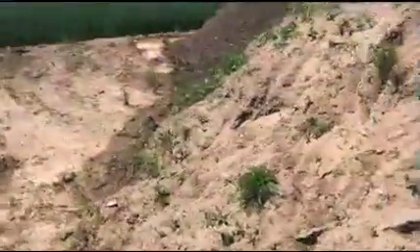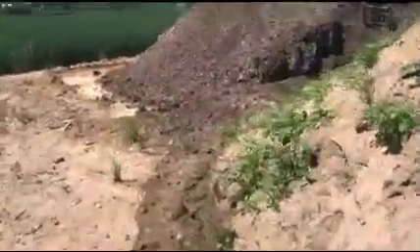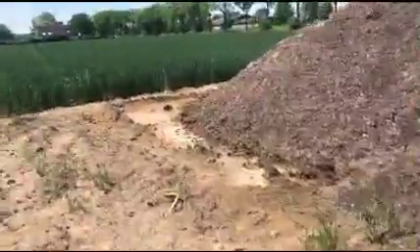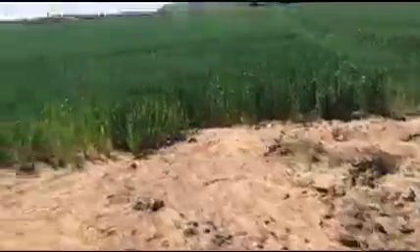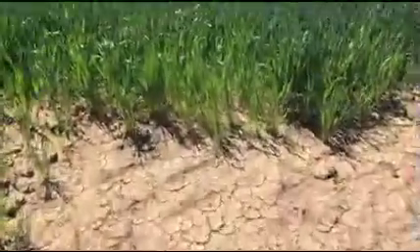Next, you can see the crops that are planted in this area. Here you can find beets, wheat, corn, potatoes, and grassland. Can you guess which one this is?